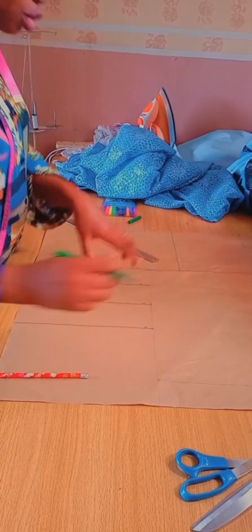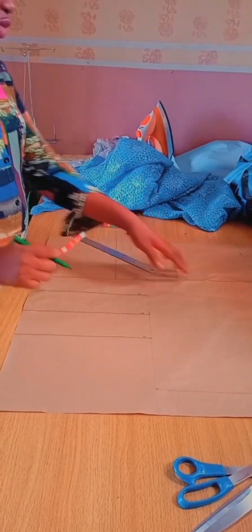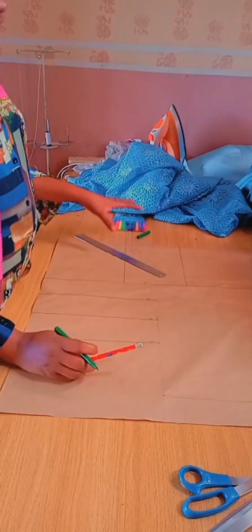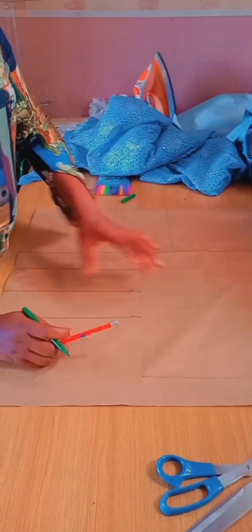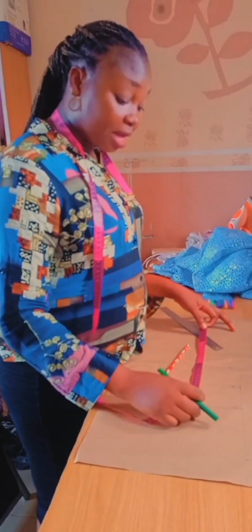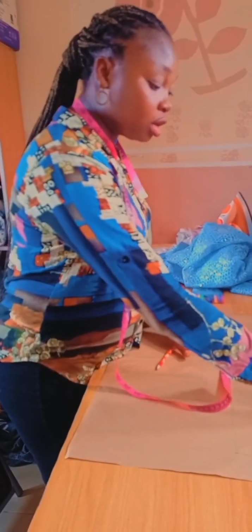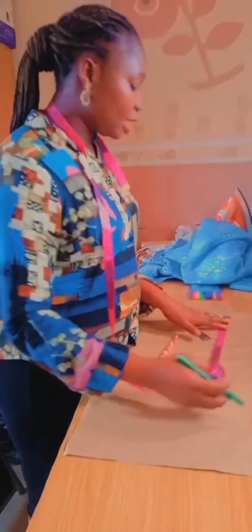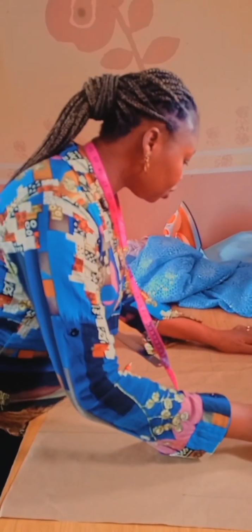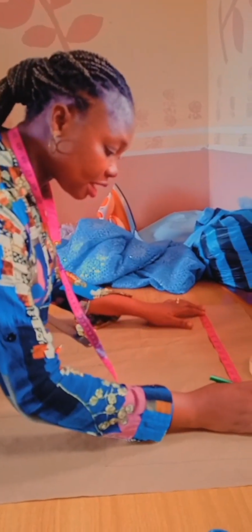Then waist W. So for the back, the difference between the front and the back, which is 2 inches, we now show at the waistline. So the back measurement for the waistline will now be 15 and a half.